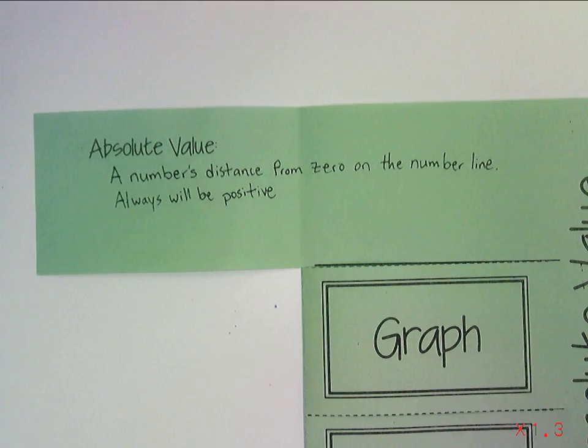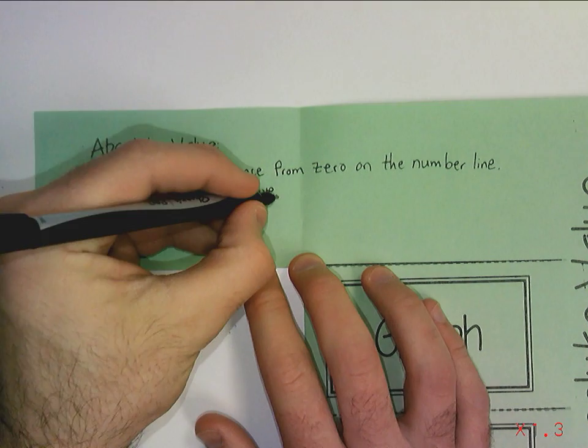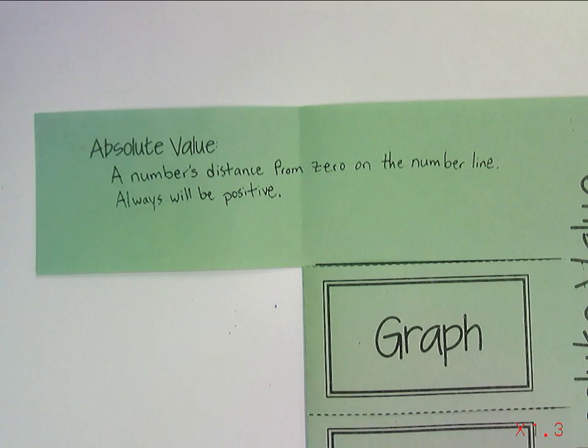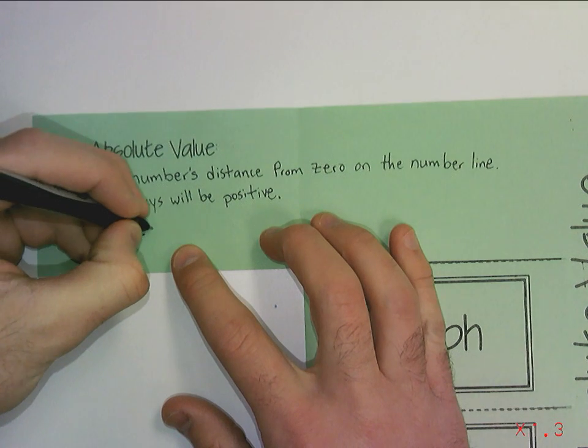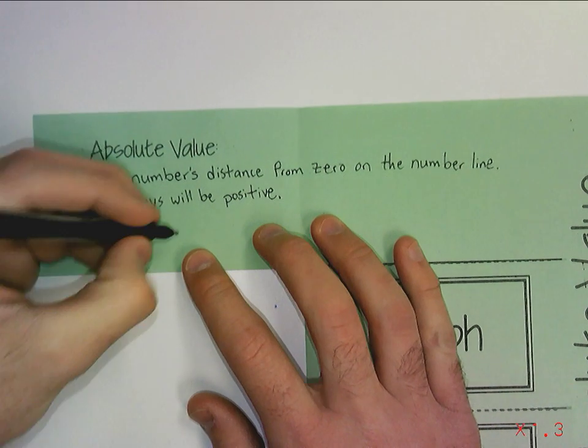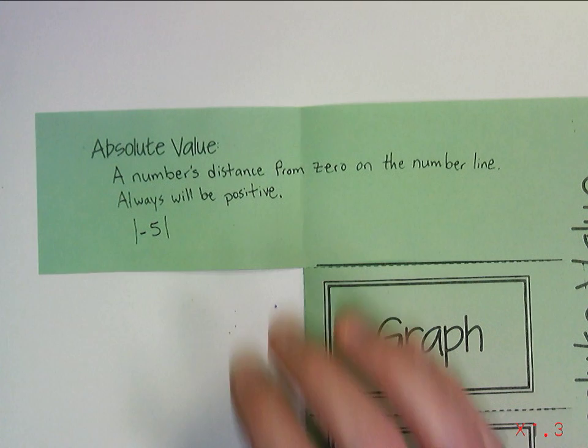It will always be positive. If you're finding the absolute value of something, your answer will always be positive. There are cases, if you're doing operations with absolute value, where the answer you'll end up with is negative. But if we're purely looking at absolute value, your answer will always be positive. And just an example here. Let's look at -5, and we'll ask, what's the absolute value of -5?